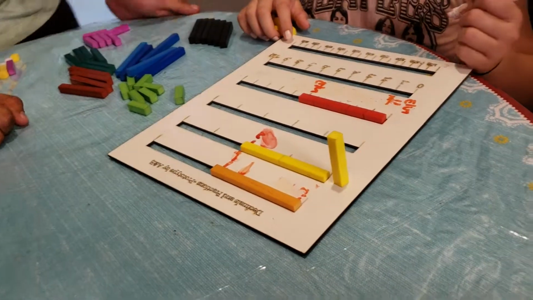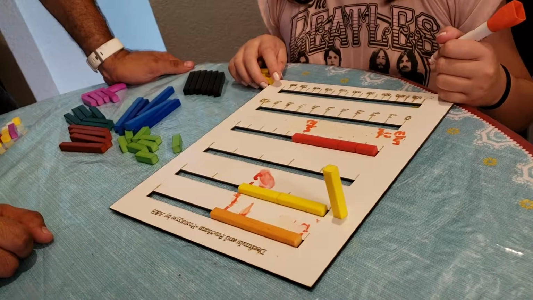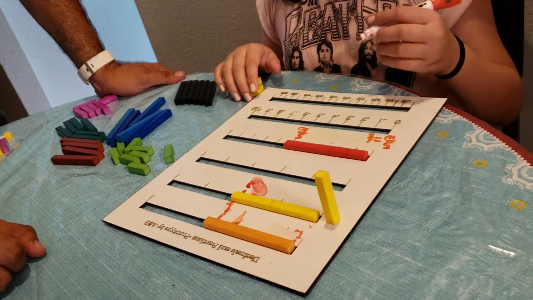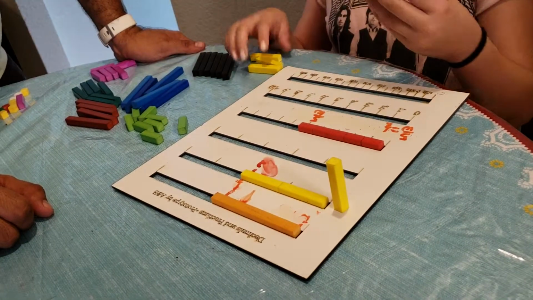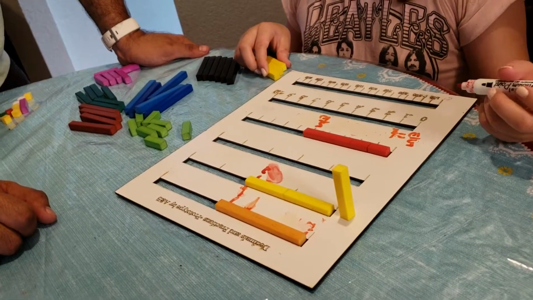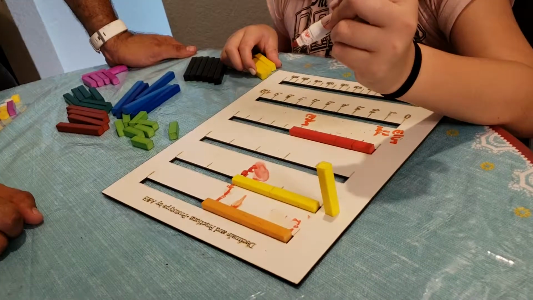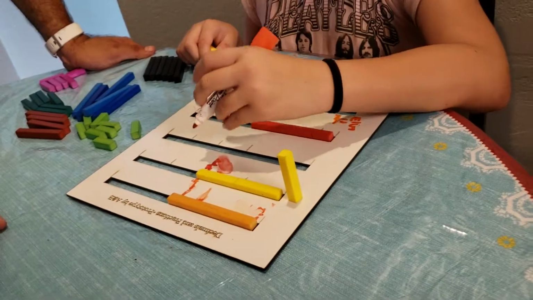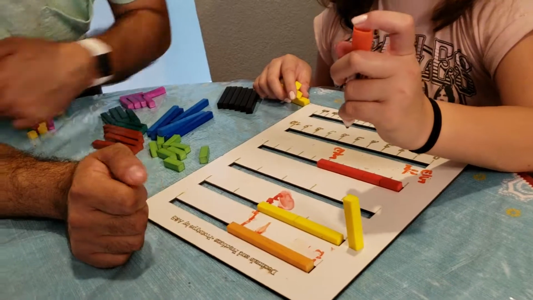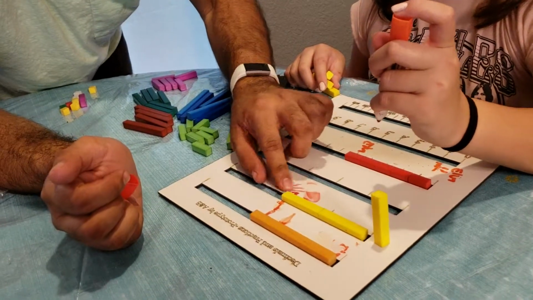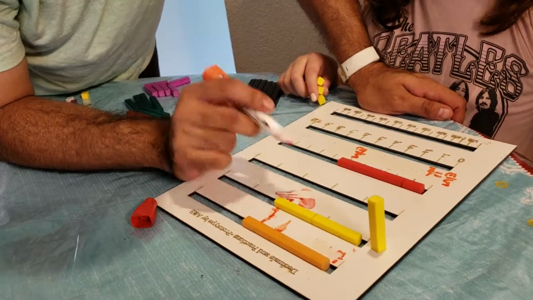Mm-hmm. And how many parts is it going to take you to get all the way to the end here? 2 more. Okay, so how many total parts are you going to have? 4. So that's your denominator. So it's going to be 4, 2. Wait, no, it's not. Where does your denominator go? You're saying everything right. You said your numerator is 2, right? So write down 2 for me.